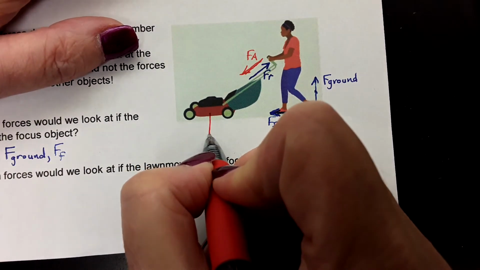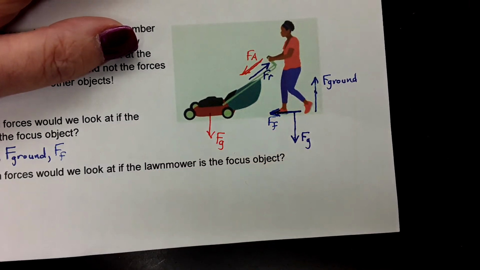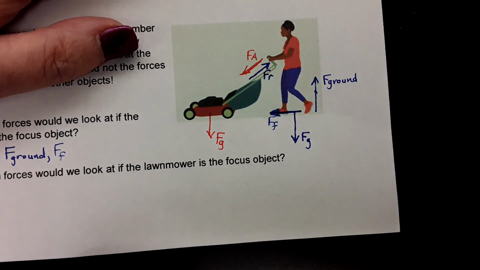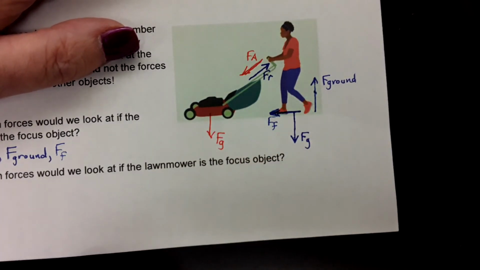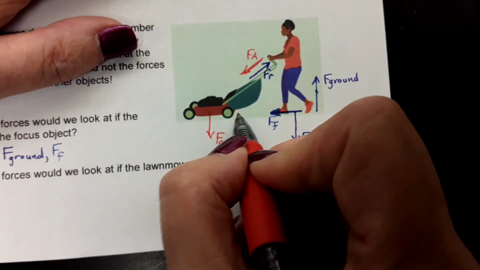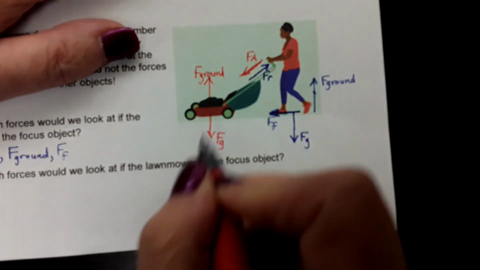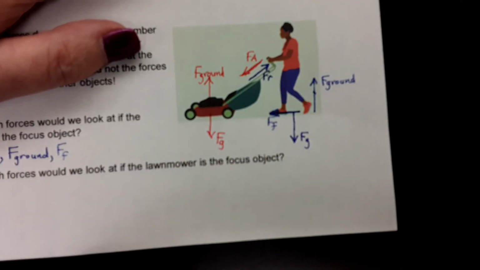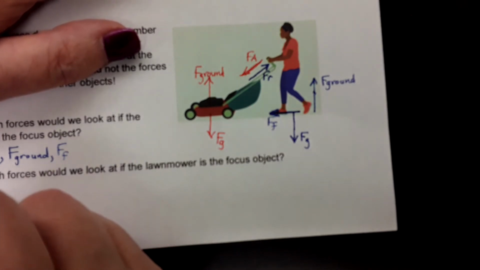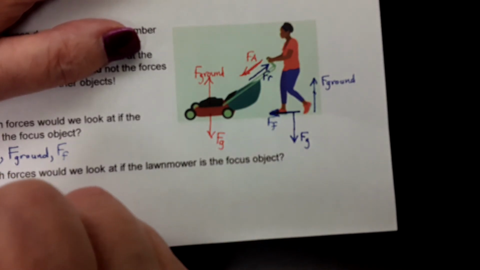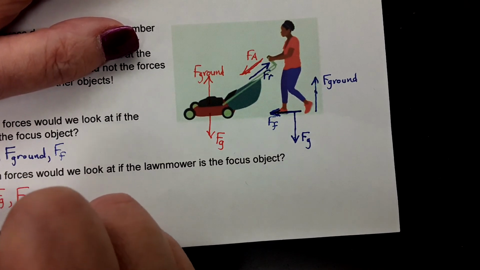We also know that the earth is pulling down on the lawnmower and the lawnmower is pulling up on the earth. Well, we don't care that the lawnmower is pulling up on the earth. The earth is not our problem. The problem is the lawnmower. So we simply have gravity pulling down on the lawnmower. We also know that the ground is pushing up on the lawnmower, just like it was here. So we have a force from the ground pushing up on the lawnmower. Doesn't matter that the lawnmower is pushing on the ground. We don't care what happens to the ground, only the lawnmower. All right? So we've got the gravity of the lawnmower and we've got the force from the ground.